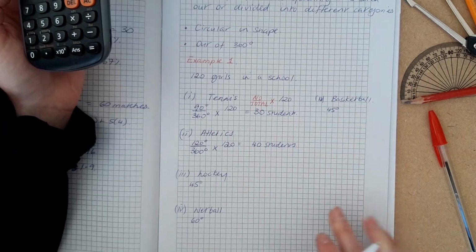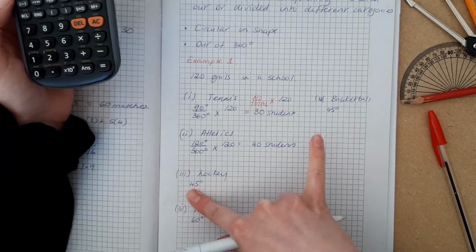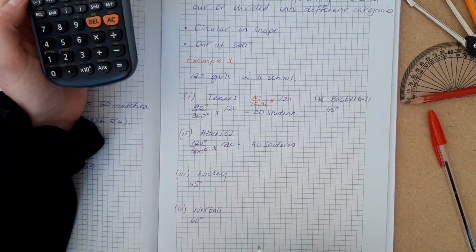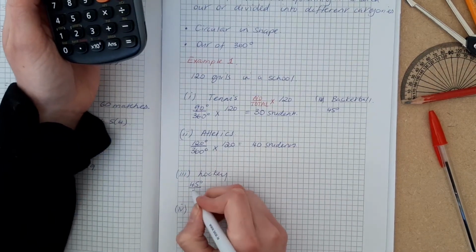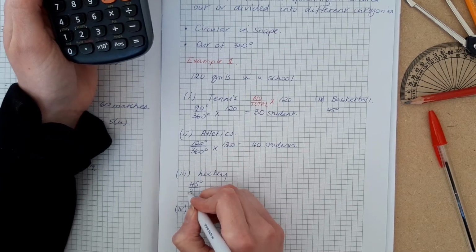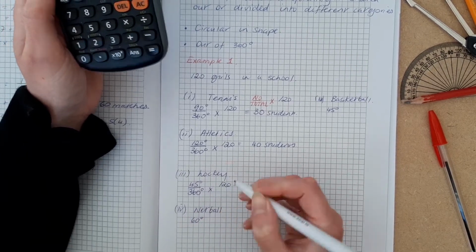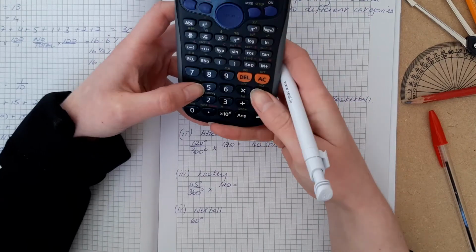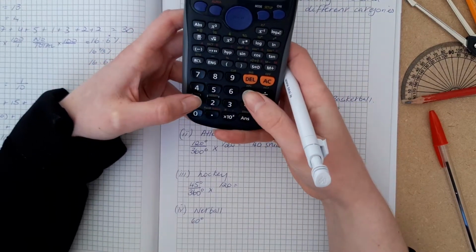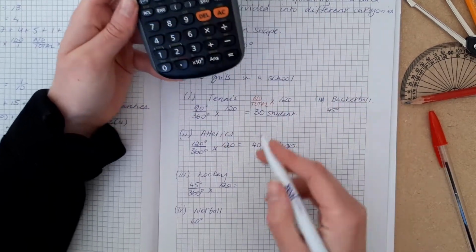Hockey is next. You'll see that hockey and basketball actually have the same degrees. And that's why I was saying you might be able to actually calculate it without realising it. So it's 45 degrees divided by 360 degrees and multiplied by the 120 students. So that is 45 divided by 360, which is an eighth, multiplied by 120 is 15.